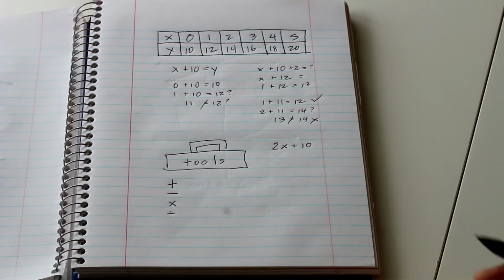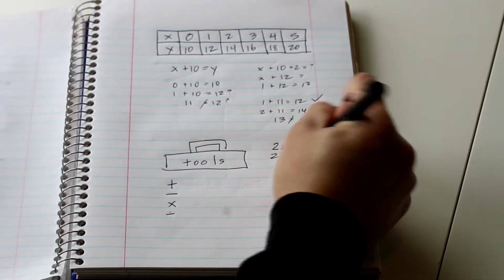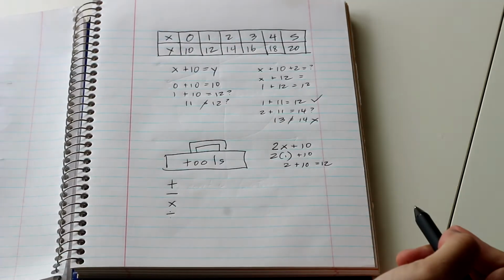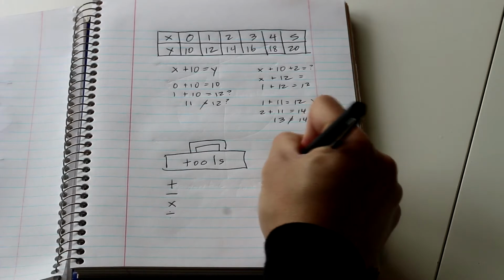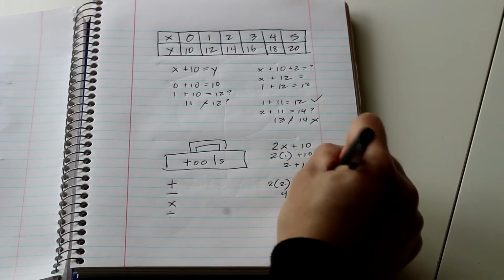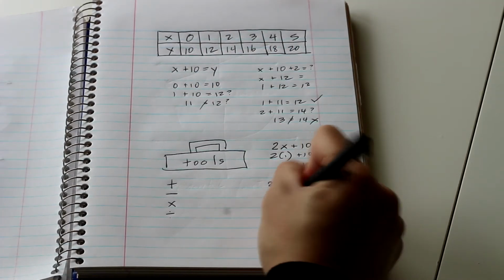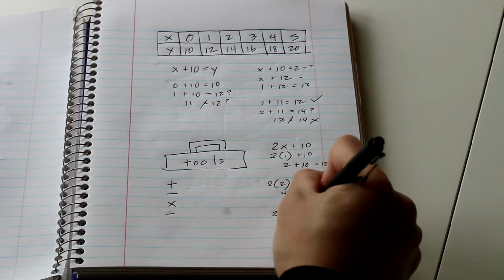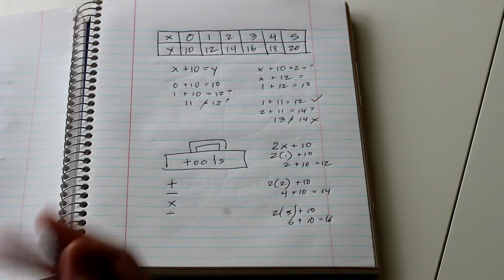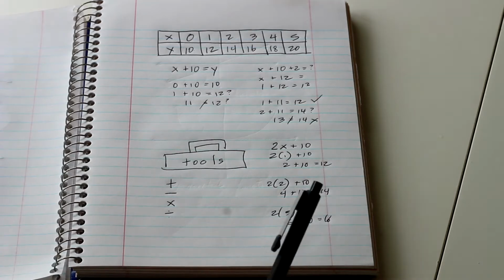2x plus 10, does that work? So let's see here. If I plug in 1, I get 2 times 1 plus 10. That gives me 2 plus 10, which equals 12. Yeah, that works. How about 2? I get 2 times 2 plus 10. That becomes 4 plus 10, which equals 14. That works. How about the next one? How about 3? 2 times 3 plus 10. That gives me 6 plus 10, which equals 16. That works. So it's worked for 3 numbers, well, 4 numbers if you count 0. It's probably going to work for all the numbers, right?